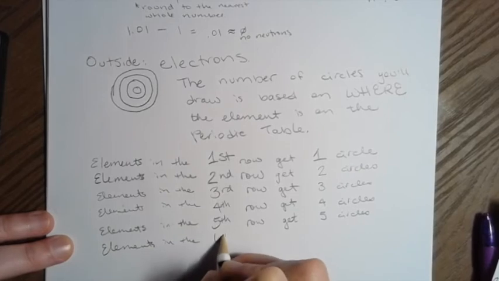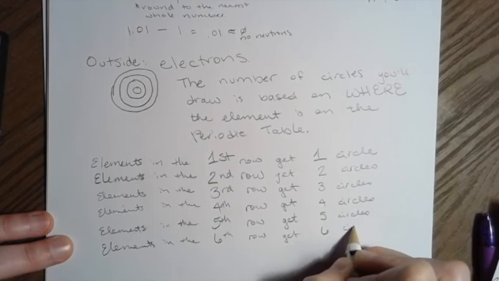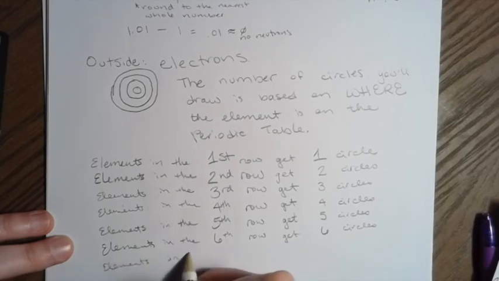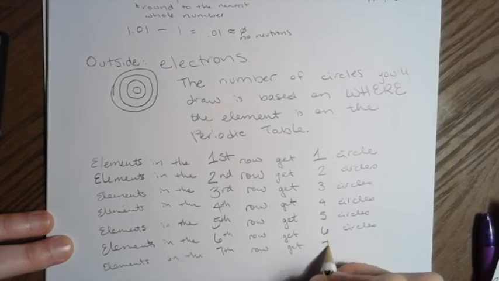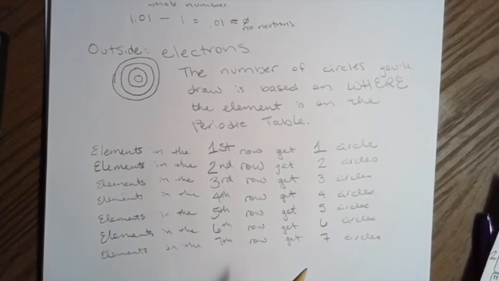Elements in the sixth row, give it 6 circles. Elements in the seventh row get 7 circles. Okay, great. Good. If you're still going on your table, feel free to pause and finish it. You'll notice that I stopped at 7.